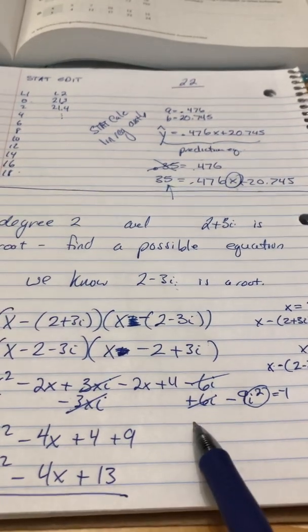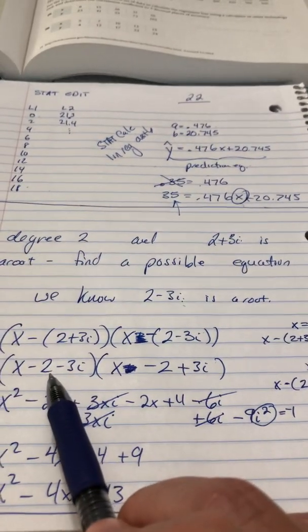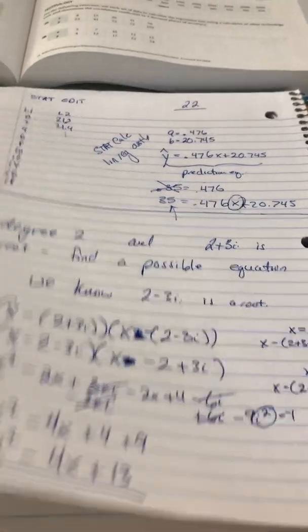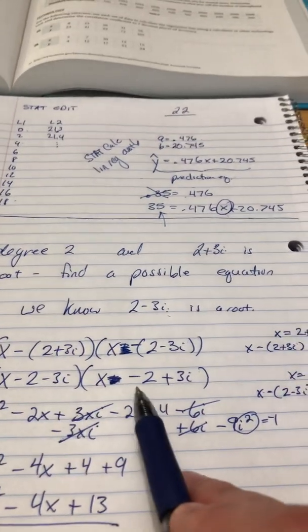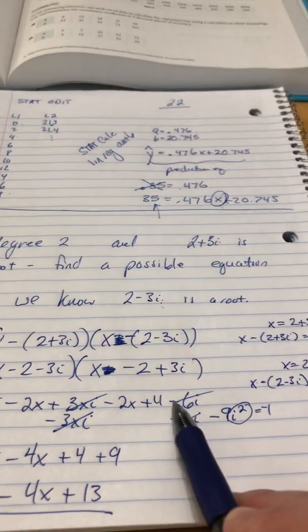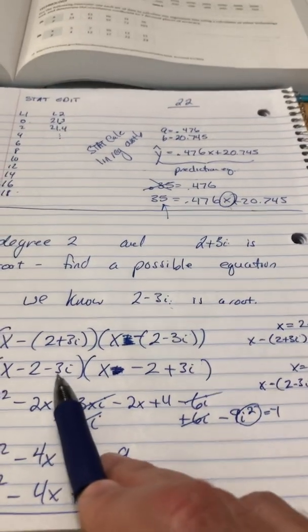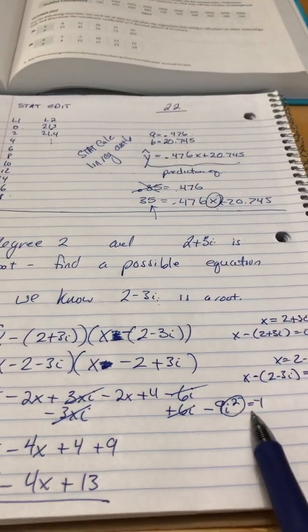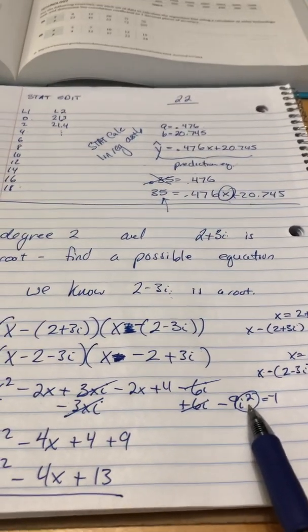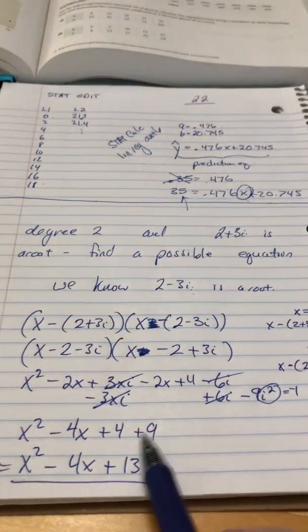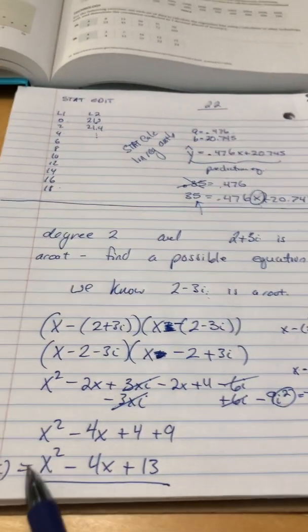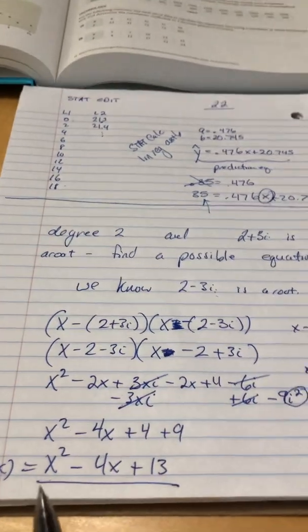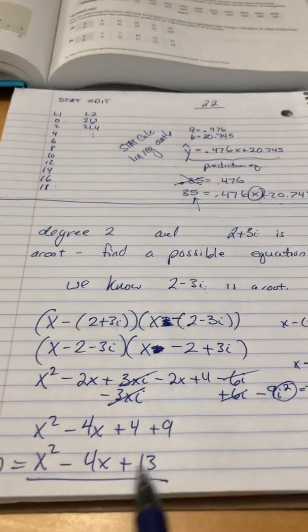I'm sorry, I lied. Yeah, that's right, I'm correct on that. I thought I did 2 for a moment, forgive me. So negative 3i and the negative 2 is positive 6i, and those eliminate. And then the negative 3i and the positive 3i is a negative 9i squared. Recall that i squared is negative 1, so this actually becomes positive 9. So a function that has these as roots is x squared minus 4x plus 13.